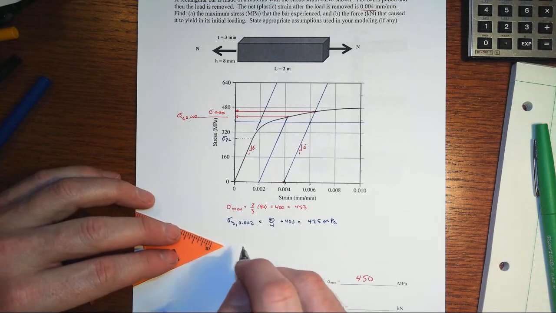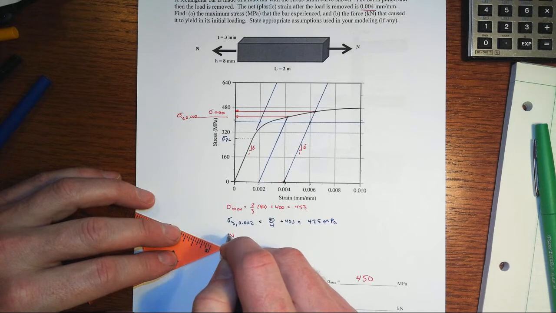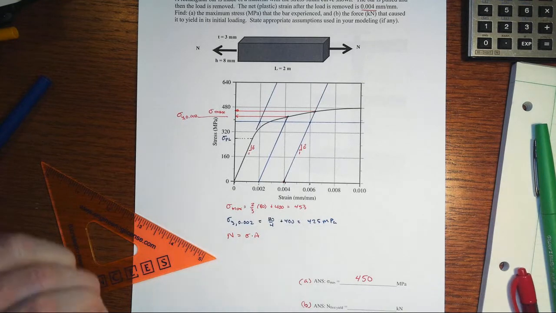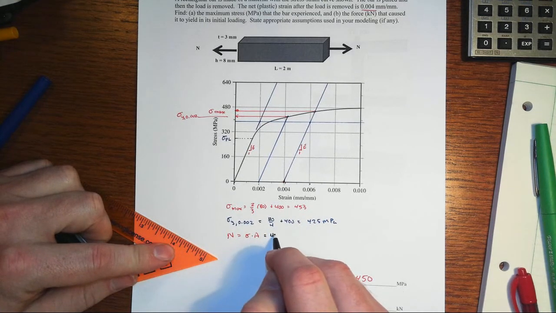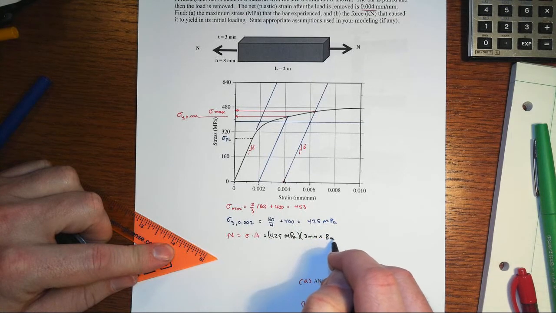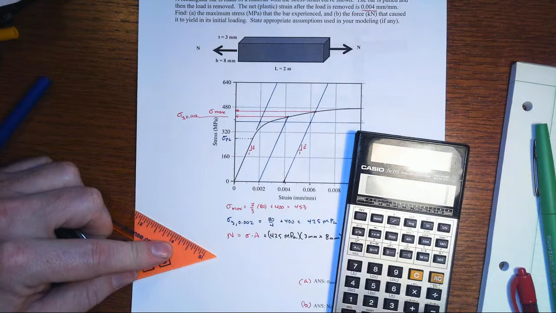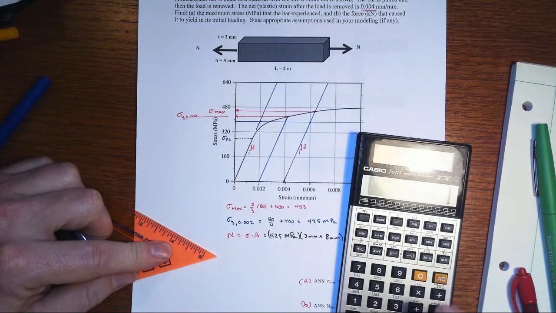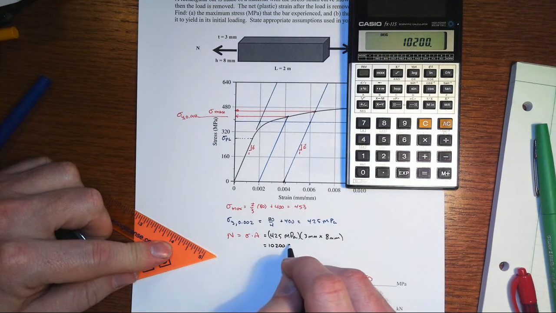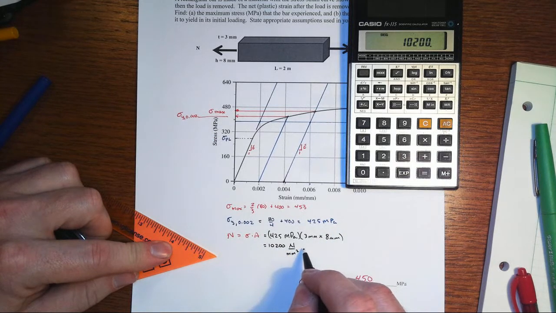Now, that's just the yield stress. We of course need to do what's been asked of us, and that's to get the axial force, which will just be the stress times the area. And so we're at yield, so that's 425 megapascals, and then times our 3 millimeters by 8 millimeters. So that will be 24 times 425. That's 10,200. Of course, we got to figure out what the units are here. That's megapascals, which is the same thing, remember, as newtons per square millimeter. And so then times the millimeters squared.